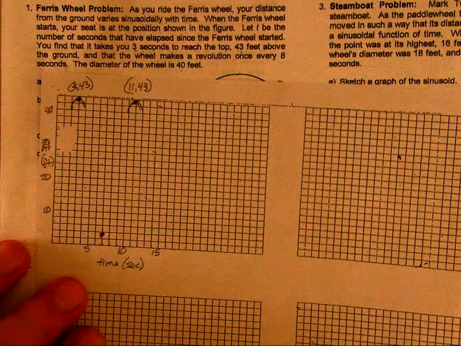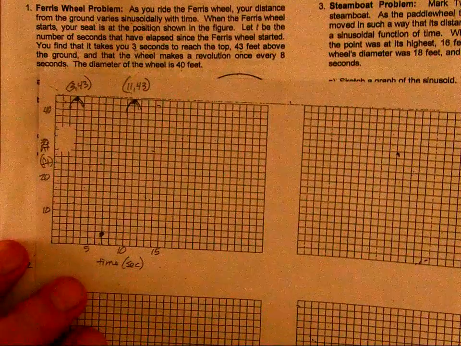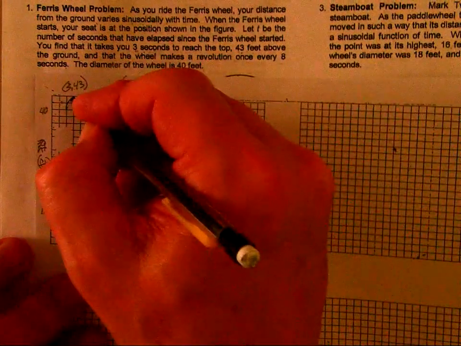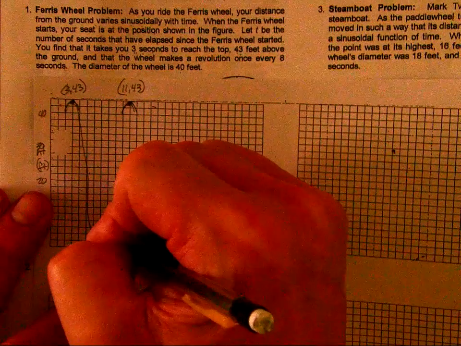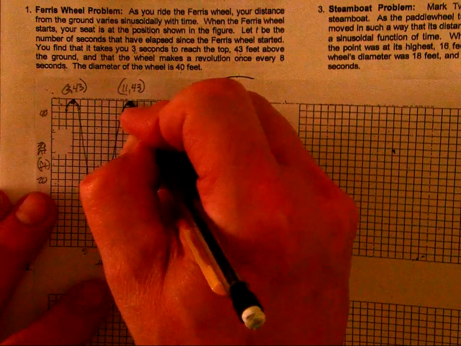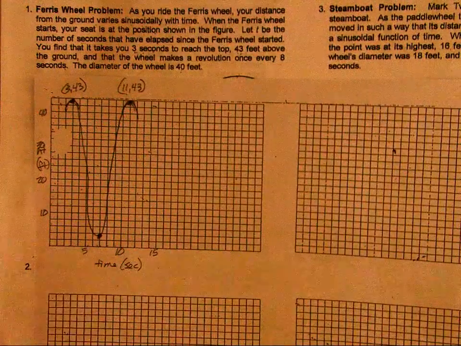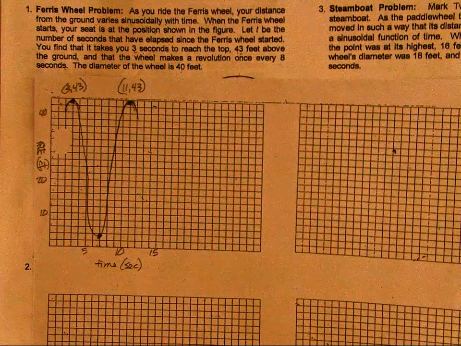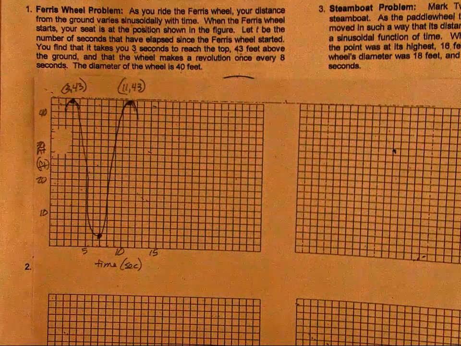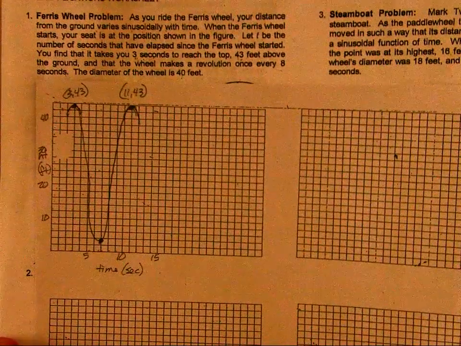So there's our 3 points. We have 2 crests and a trough. That's all we need. We could make a rough sketch of our curve. It's going to look something like this. Not exactly, but something like this. If we sketched our path on that Ferris wheel, that's what it would look like. I keep calling it a parabola. Sorry, it's not a parabola. That's all we need for the equation.